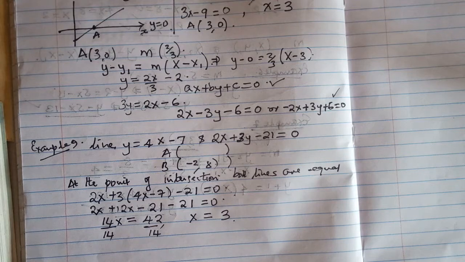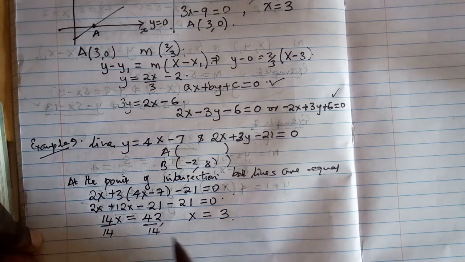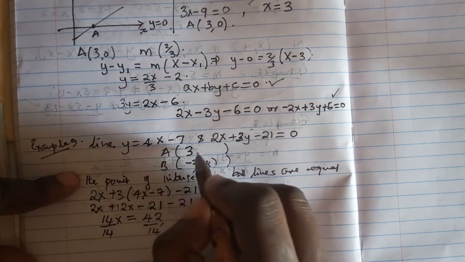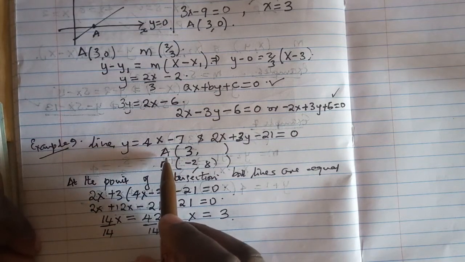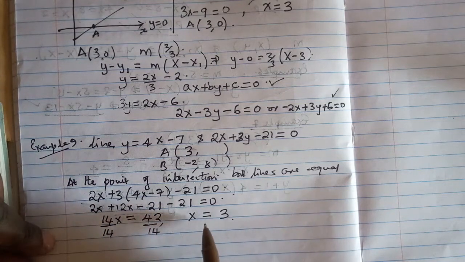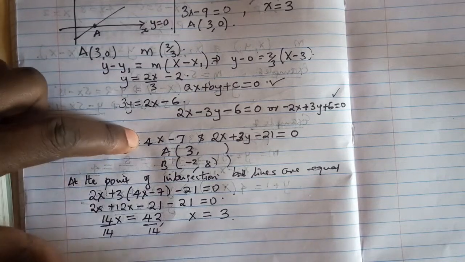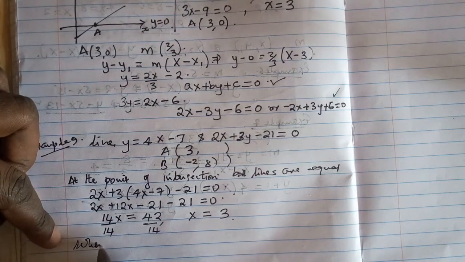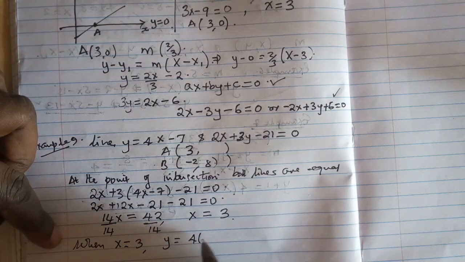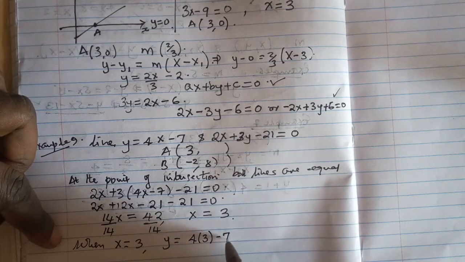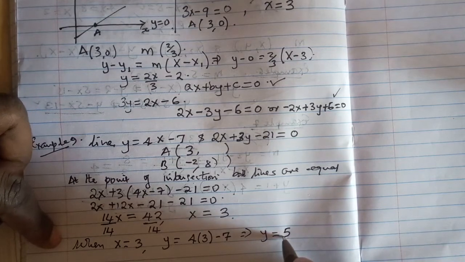And if x is equal to 3, we don't know the value of y at the point of intersection. But of course, we can have our 3 there, awaiting the value of y as coordinates of point A. If x is 3, we can substitute this 3 in the easier of the original equations, which says when x is equal to 3, then y is equal to 4 times the value of x, 3, minus 7, which is y equal to 12 minus 7, which is 5.